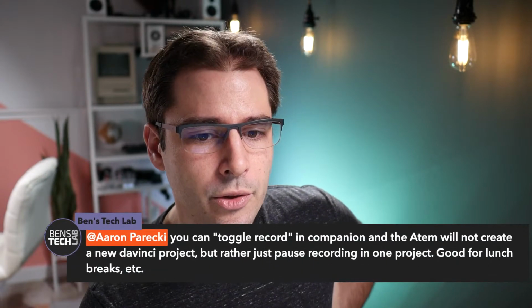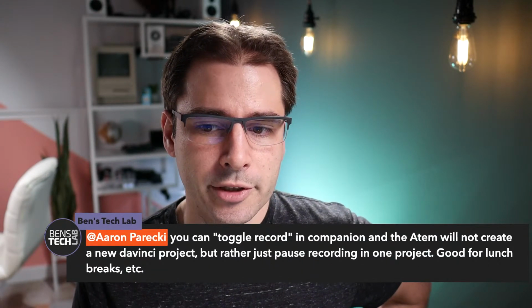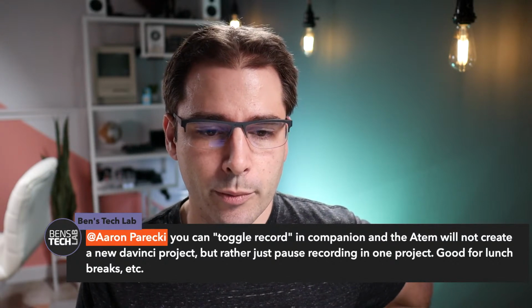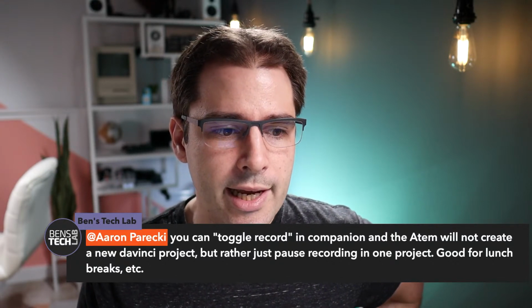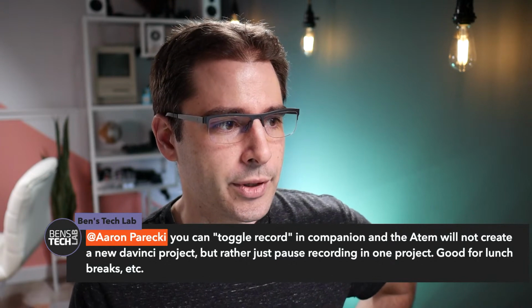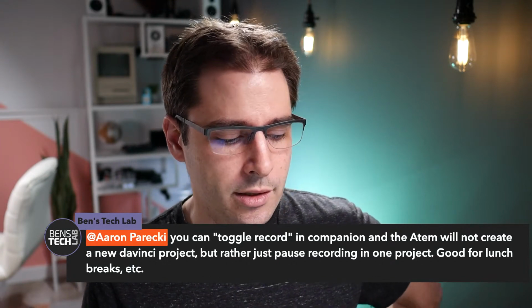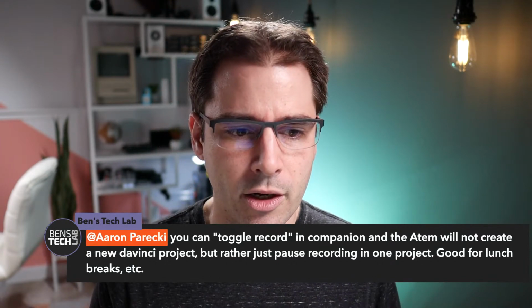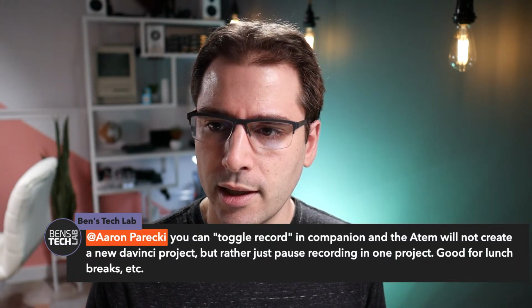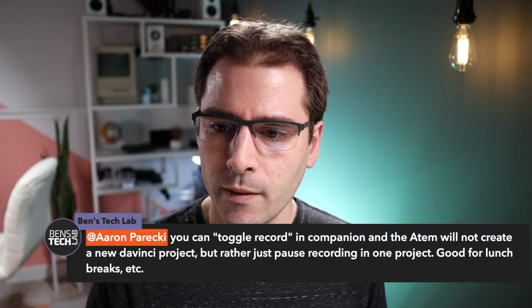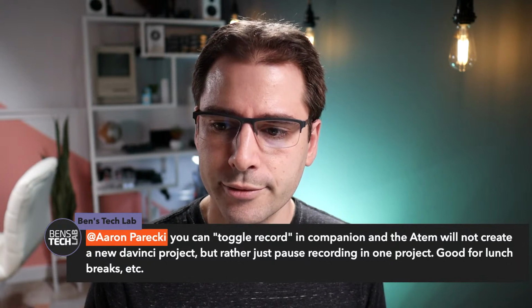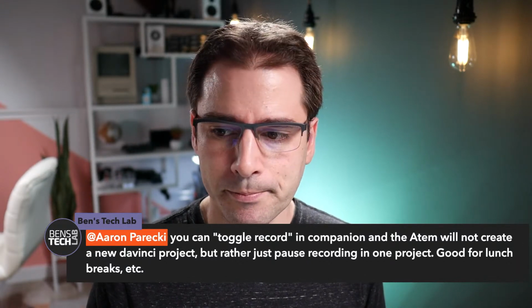You can toggle record in Companion, and the ATEM will not create a new DaVinci project, but rather pause recording in one project. Interesting. I had not seen that. That is a good tip. I wonder what Companion is doing that we don't get on the buttons on the device itself. That's interesting. Good tip.